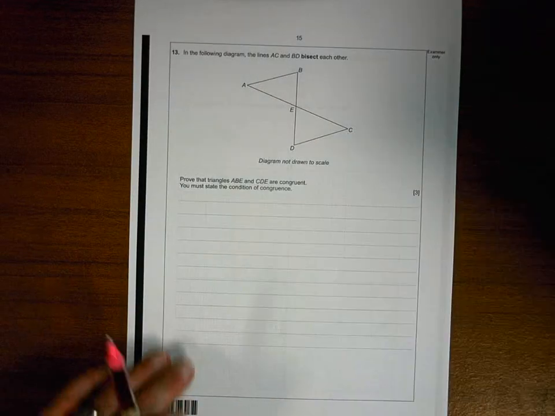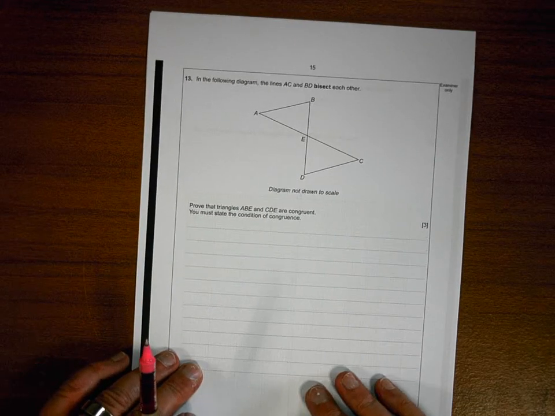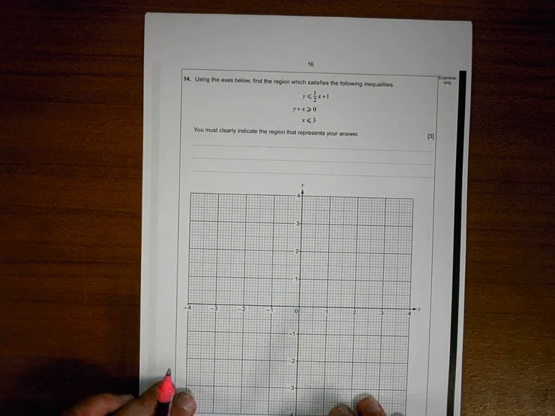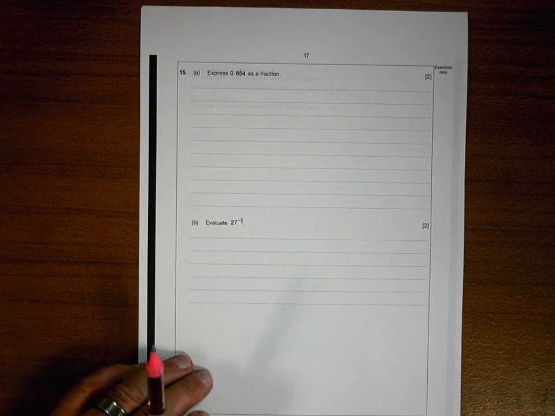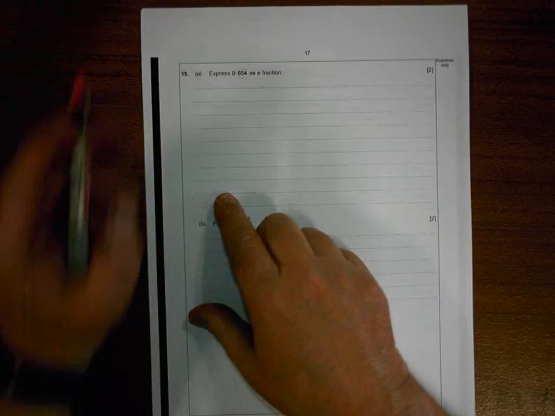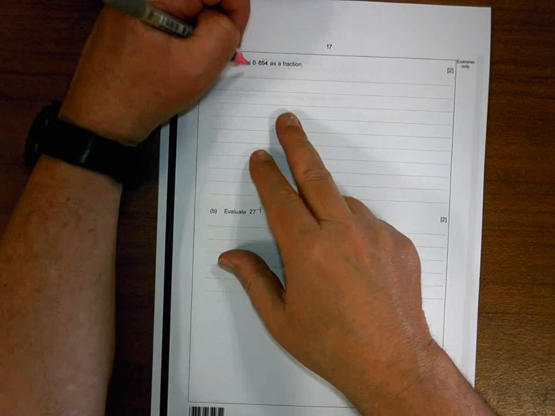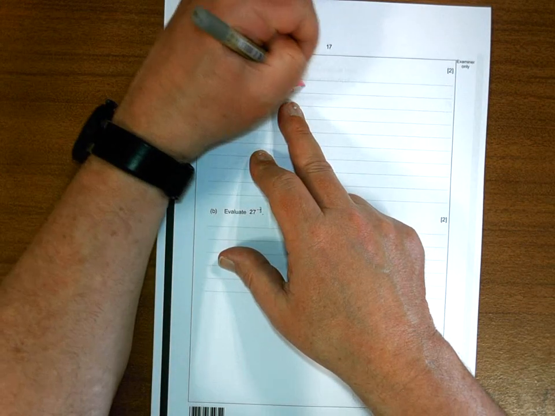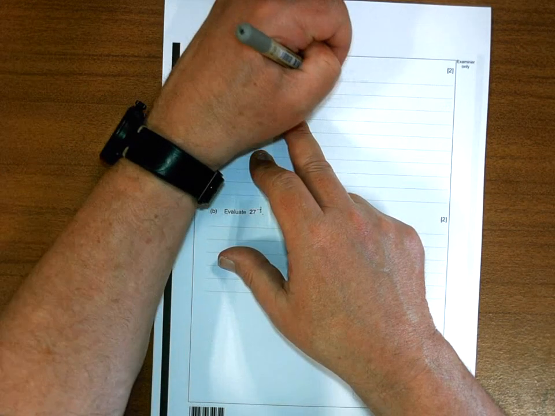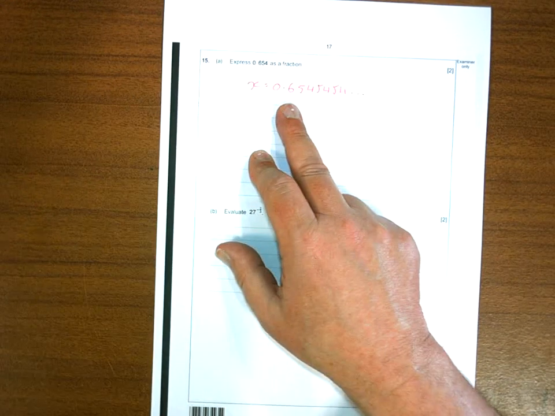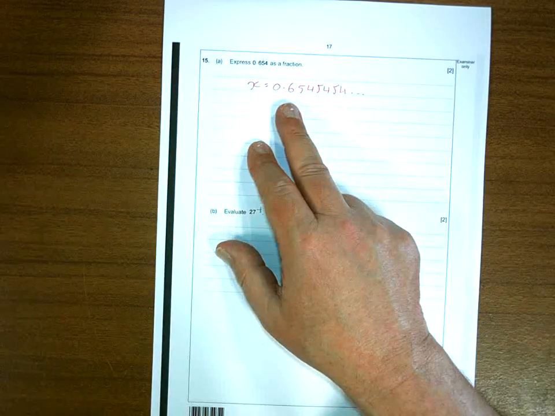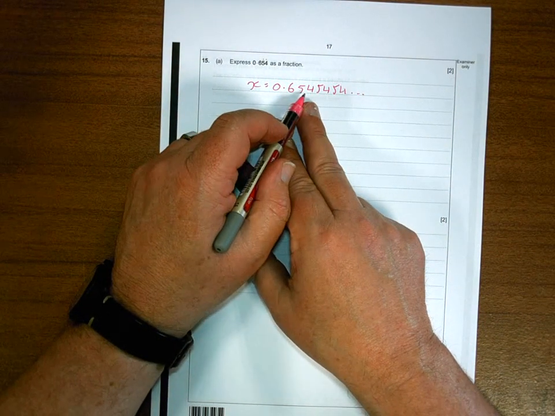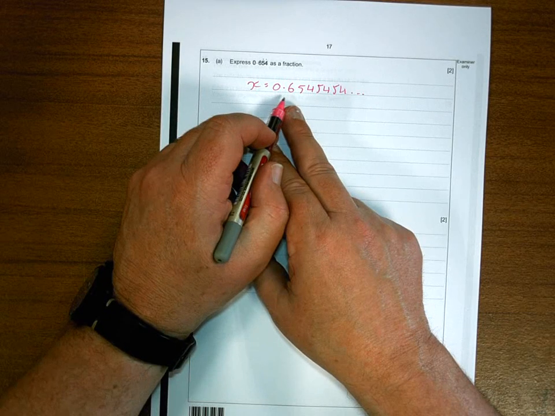Question 13, congruent triangles, haven't done. Question 14, inequalities on a graph, haven't done. Question 15, recurring decimals, we have. So we let x equal 0.6, and then the 545454 carries on infinitely. We want to get it so that the same repeated part is the only part to the right of the decimal point.